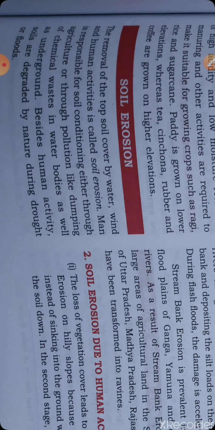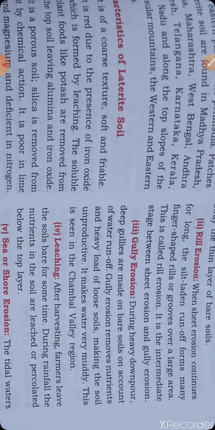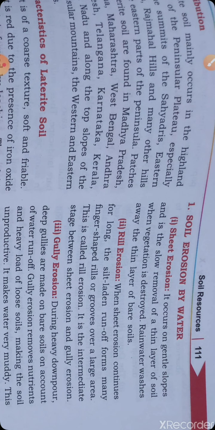It is a very familiar topic to you. I hope it is not hard. You will be understanding. It is responsible for soil conditioning, either through agriculture or through pollution, like dumping of chemical waste in water bodies as well as underground. Besides human activity, soils are degraded by nature during drought or floods. Drought, you understand? That is lack of water. And floods, plenty of water, more than what is required.